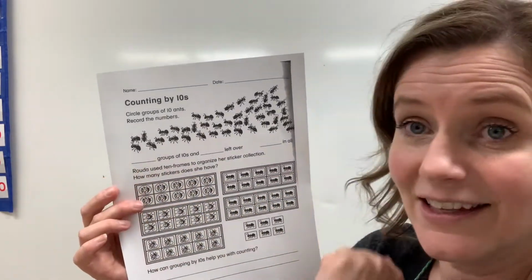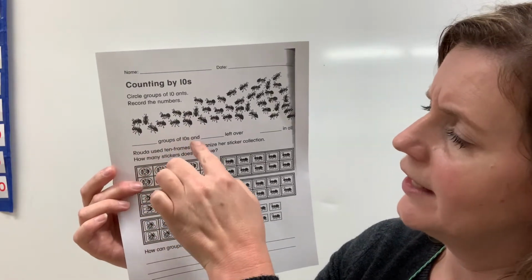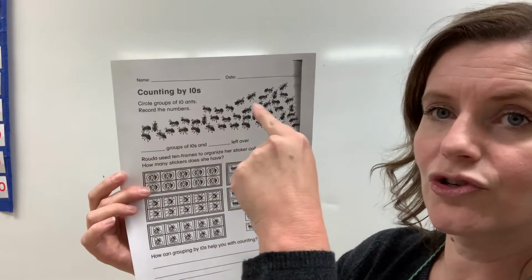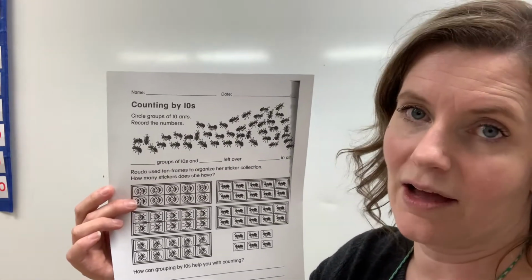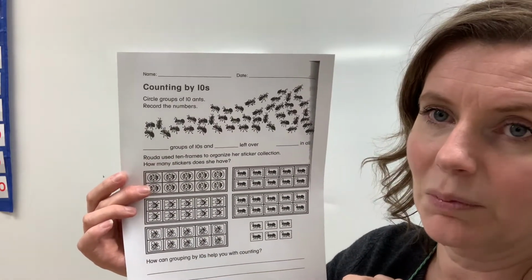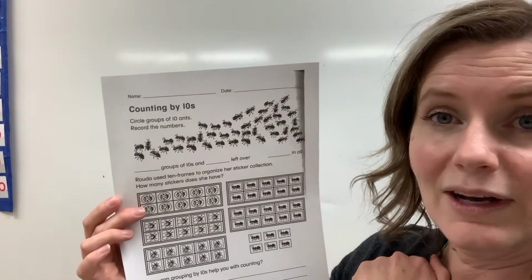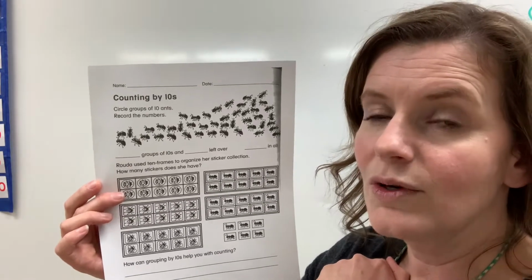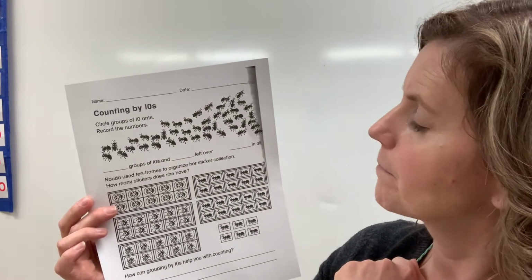Now, underneath, it's going to ask you blank groups of 10 and blank left over. So if you counted all your circles of groups of 10, how many groups do you have? And then you would write the number in that first blank. Afterwards, if there were any that were left over that weren't in a circle, then you would write that number in the other blank. Okay?